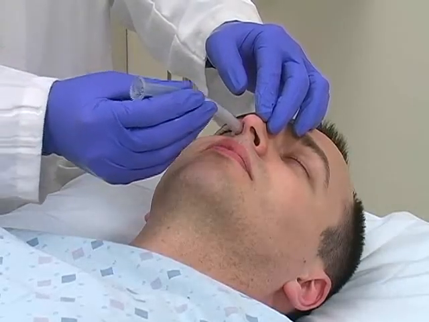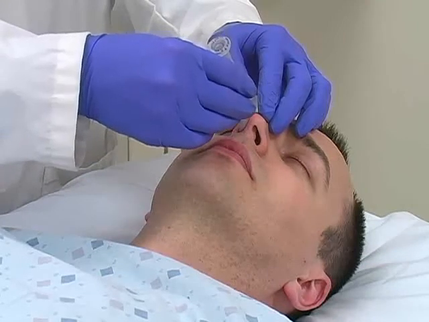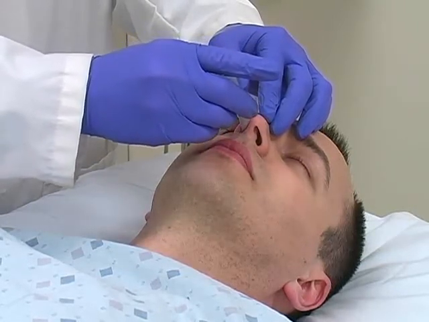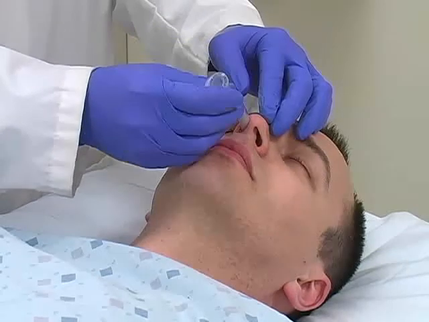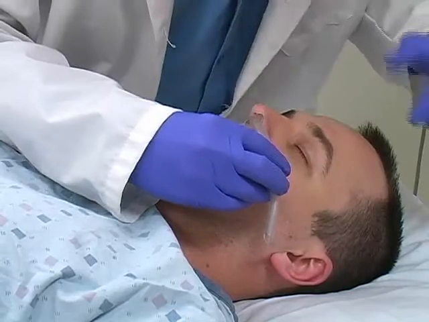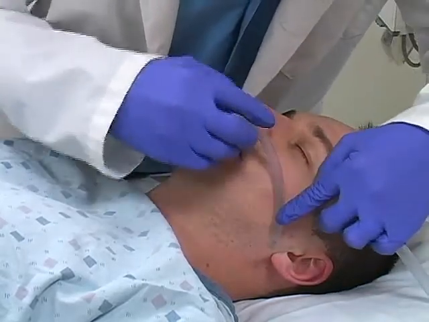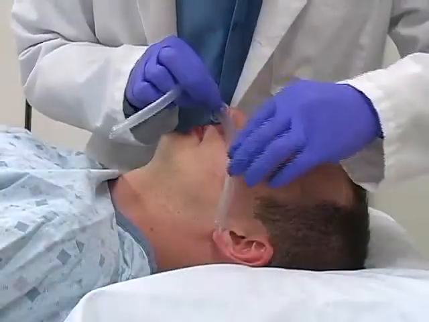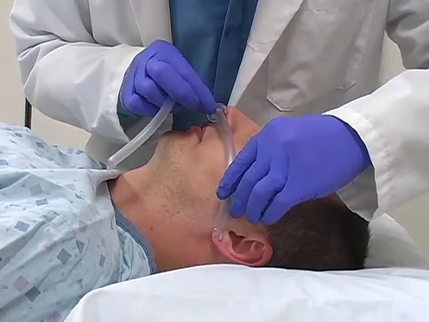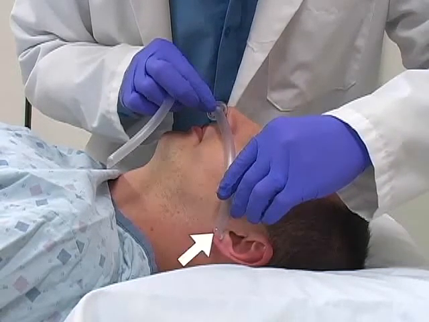Nasopharyngeal airways may be used instead of oral devices and are especially useful in patients with intact gag reflexes and signs of upper airway obstruction. First, determine the appropriate size nasopharyngeal airway for the patient. When held against the side of the face, a correctly sized airway will extend from the tip of the nose to the angle of the patient's mandible.